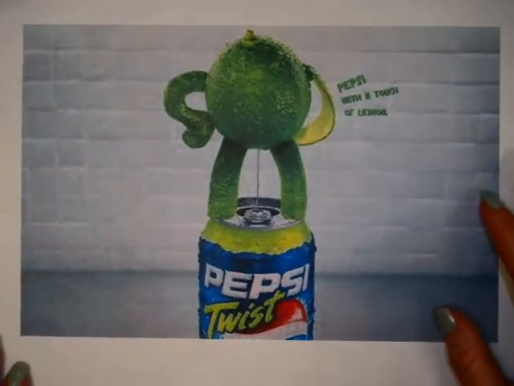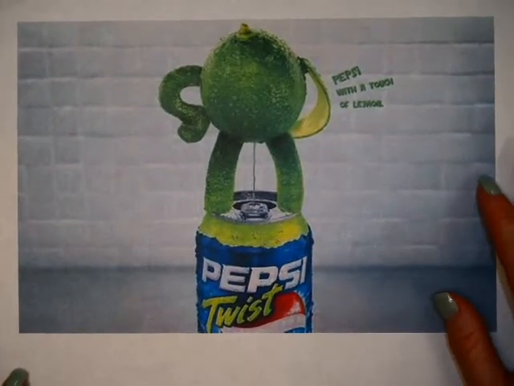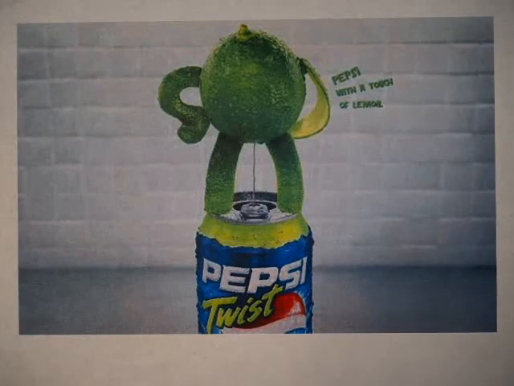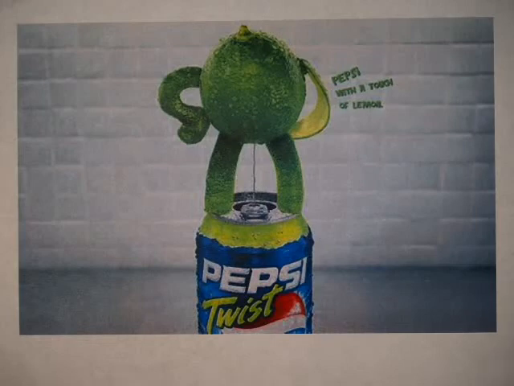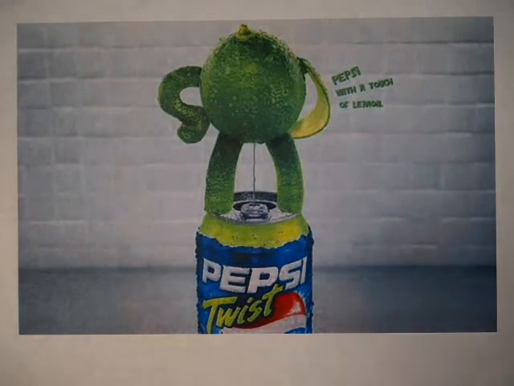I found this one last year, and I think this is probably one of my favorite advertisements of all time. This is for Pepsi Twist, and you have a little lime up on the top who, I guess, didn't have time to get to the restroom, so he used the Pepsi can instead. So it says, Pepsi with a touch of lemon. And I don't know about lemon, that guy looks like a lime to me, but anyway, whatever it is, it's funny. So this particular advertisement is trying to employ humor to sell the Pepsi Twist. I don't know how well it worked because I don't think I've seen Pepsi Twist in stores anywhere.